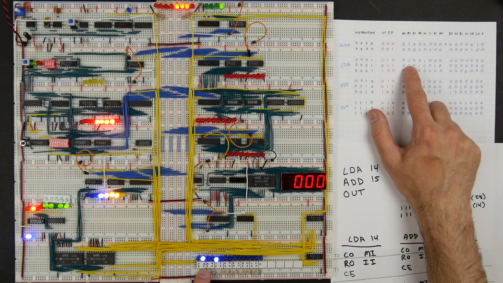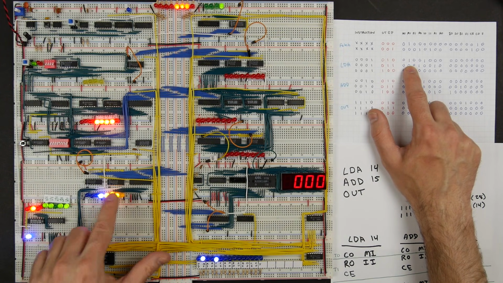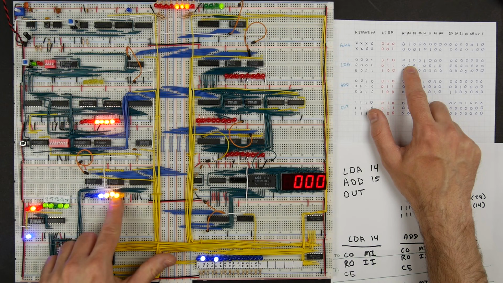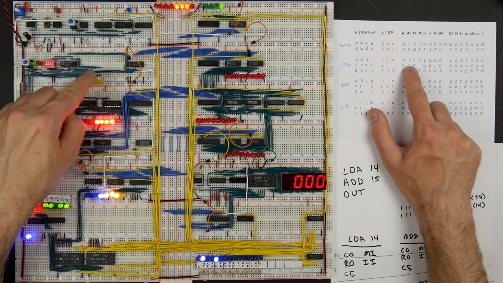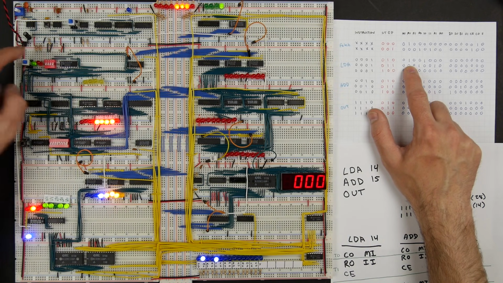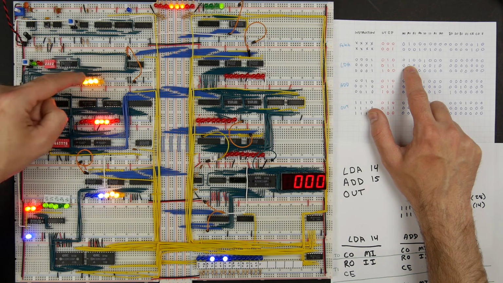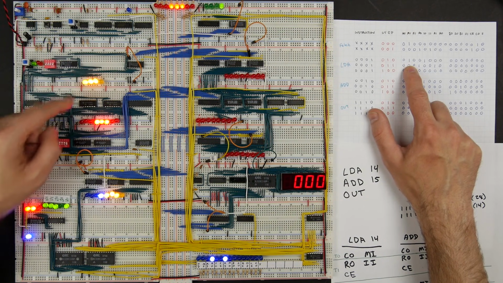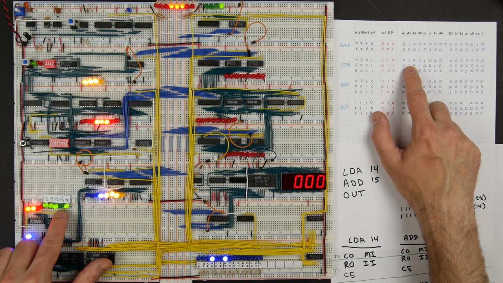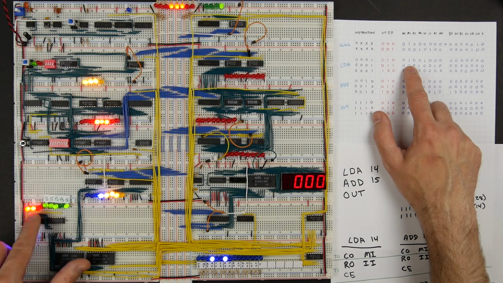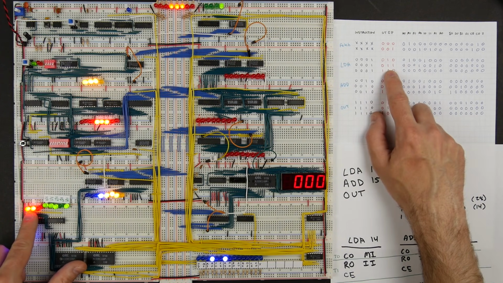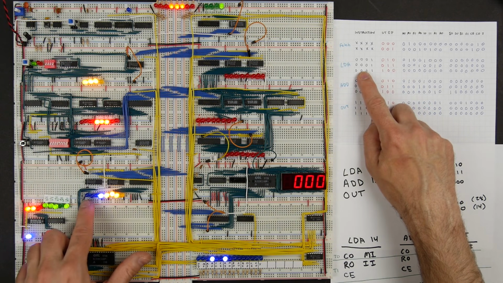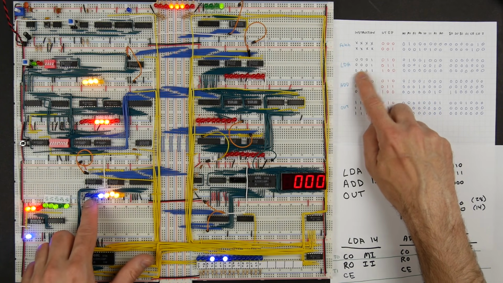So that looks like it's working well, and so that's going to take the contents of the instruction register, or at least the lower 4 bits, and put that into the memory address register. So we'll single step that, and there it is. There's our 14 there. And now we're on time t3, so 011 is our step, and then our instruction is still the load A instruction here.